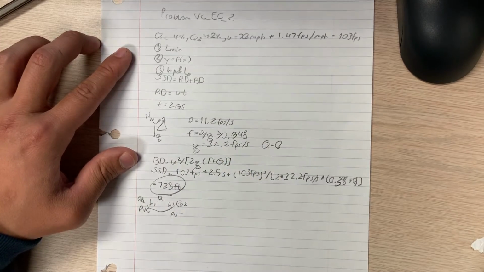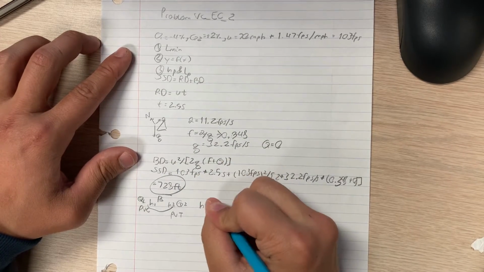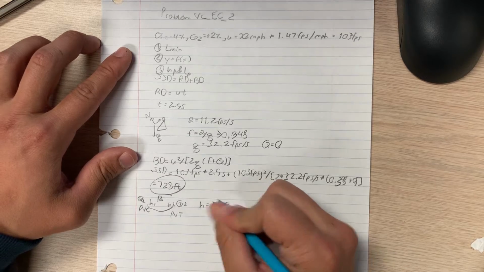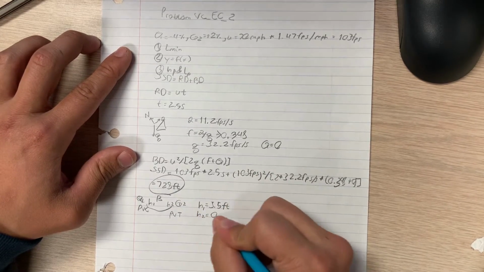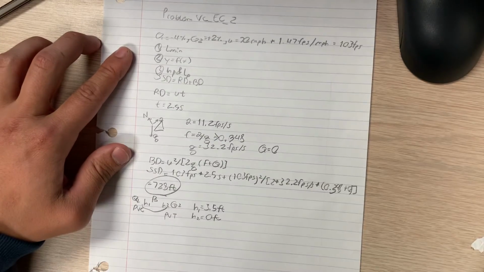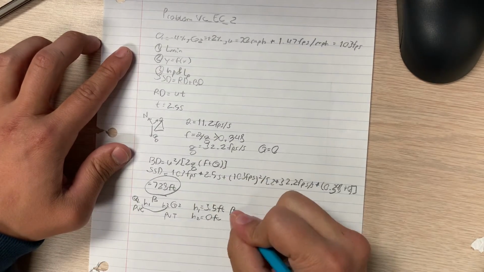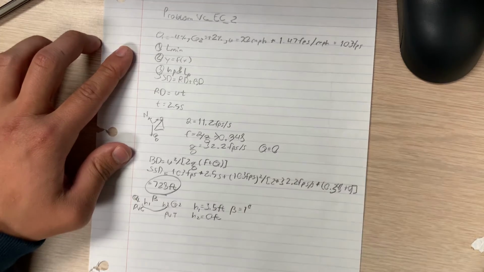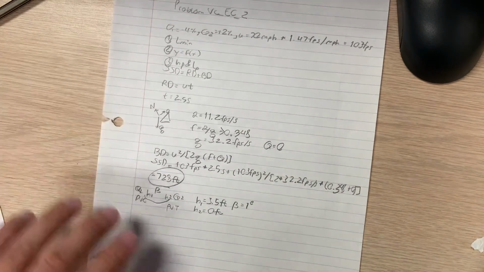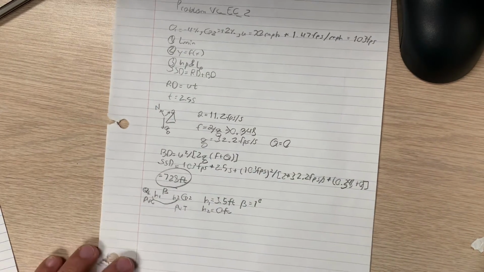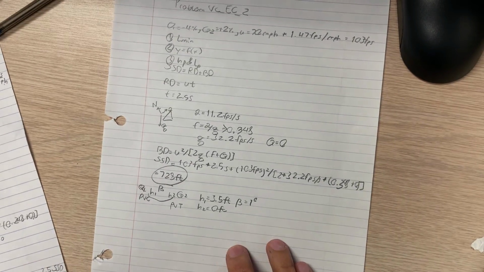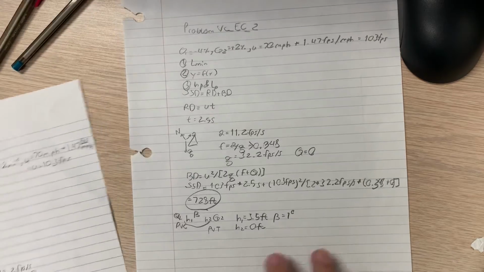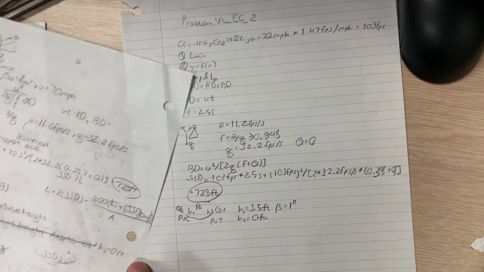We assume that the driver's eye is 3.5 feet above the road, and that the second height is 0 feet above the road, and beta is equal to 1 degree. We must assume either that the length is less than the stopping sight distance or the length is greater than the stopping sight distance. For that, we have two equations.